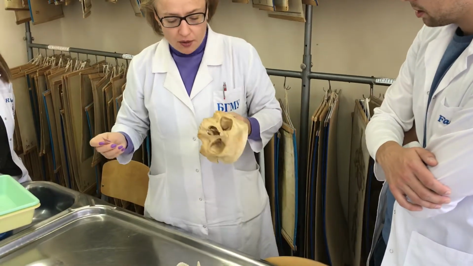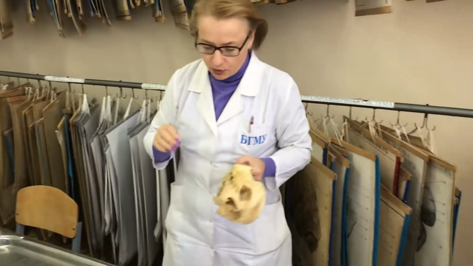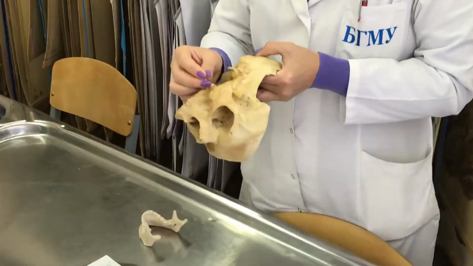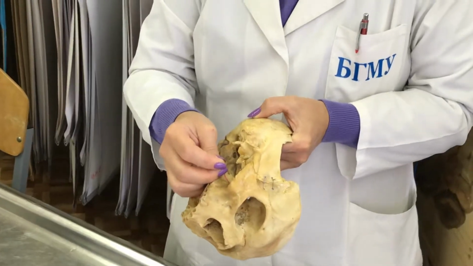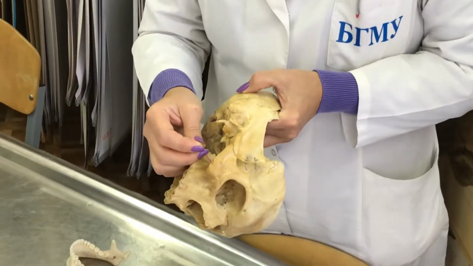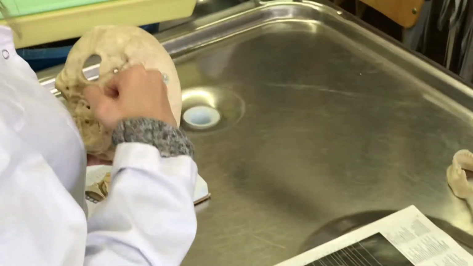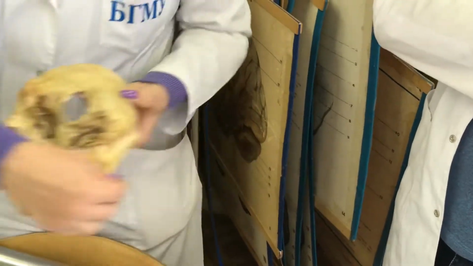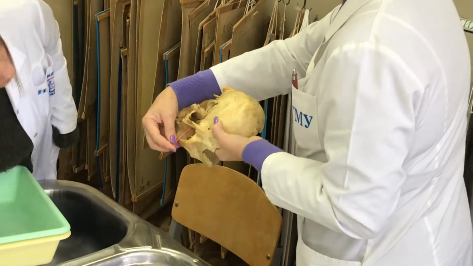What about the pterygopalatine fossa? It is this small fossa. The posterior wall is the pterygoid process, the anterior wall is the maxilla, and the medial wall is the palatine bone, the perpendicular plate of the palatine bone.